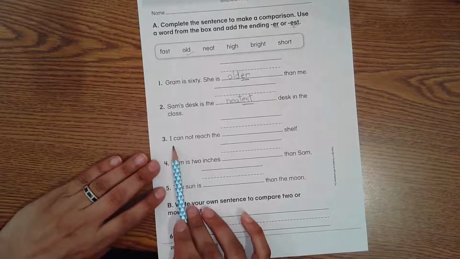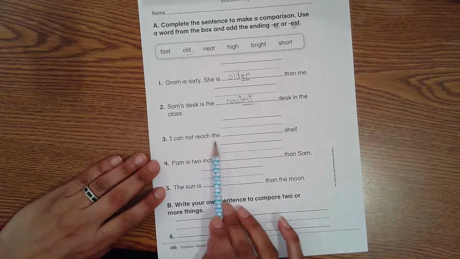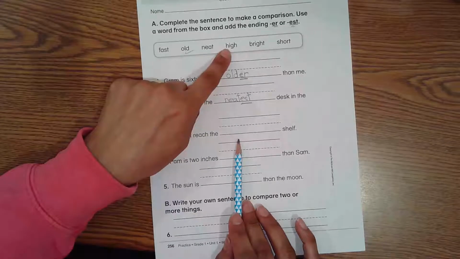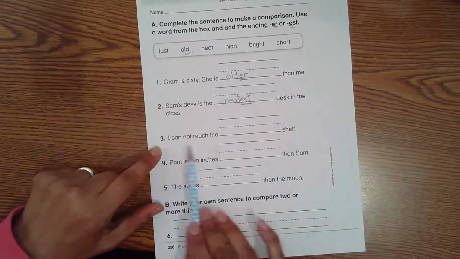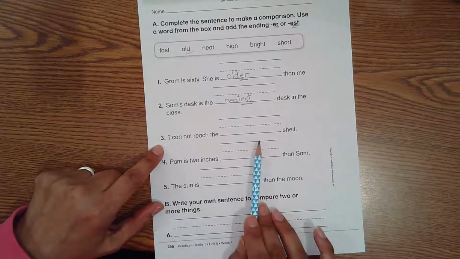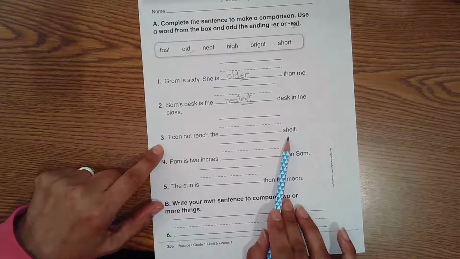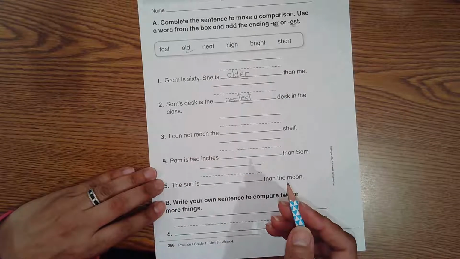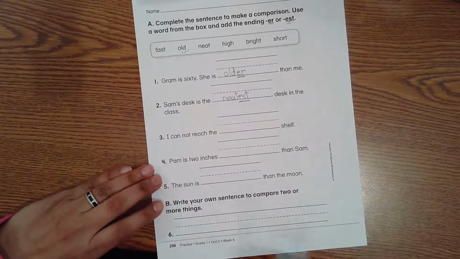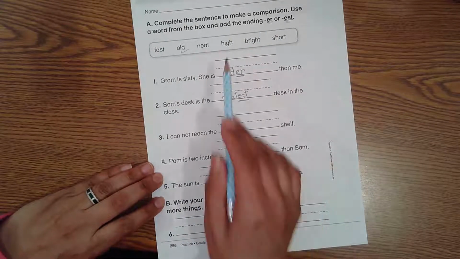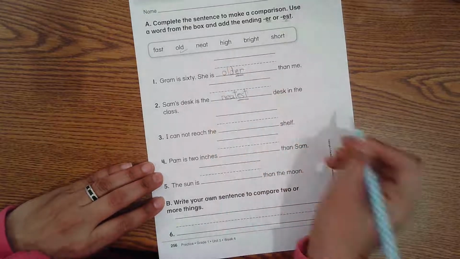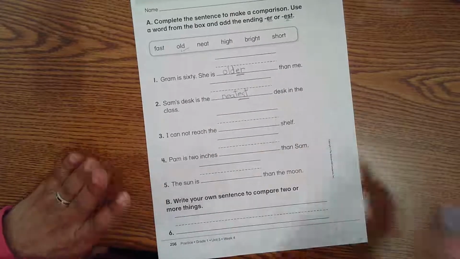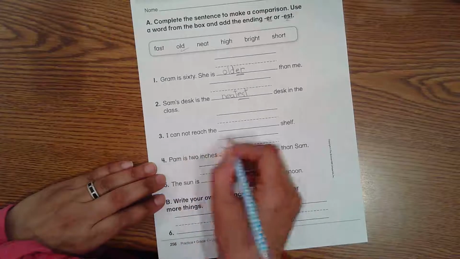Number 3, I cannot reach the high shelf, or higher shelf, or the highest shelf. So I cannot reach the highest shelf, because I'm not comparing it with something else. So the highest shelf.